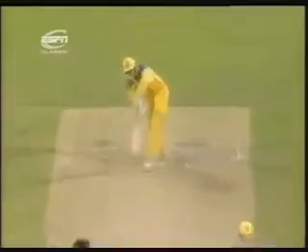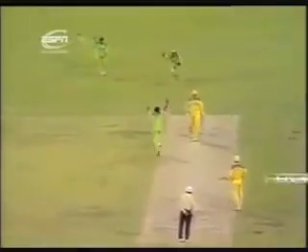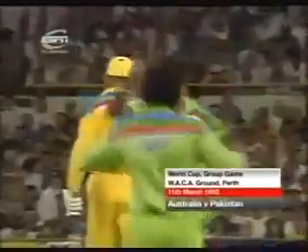Javed continues. Moody gets an edge, and that's the first wicket down. That's what Pakistan needed, a genuine outswinger, a genuine edge. It was taken at first slip. Moody departs. It's 1 for 13.